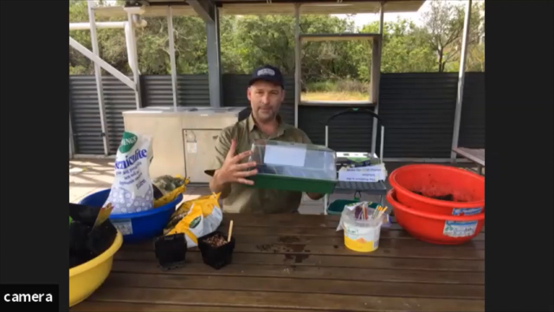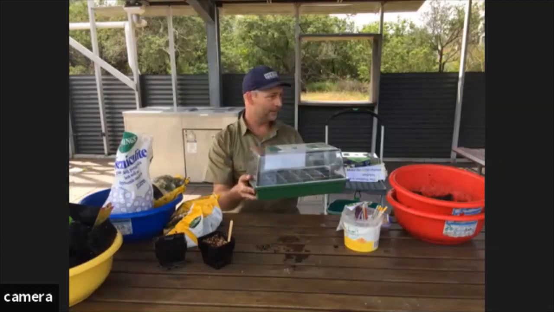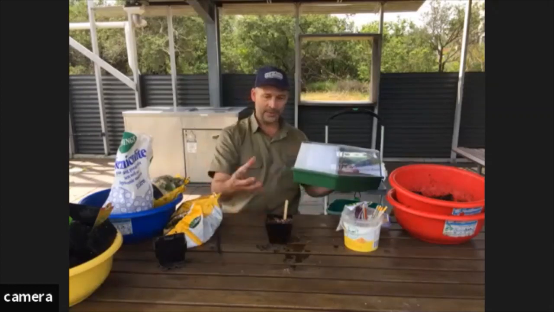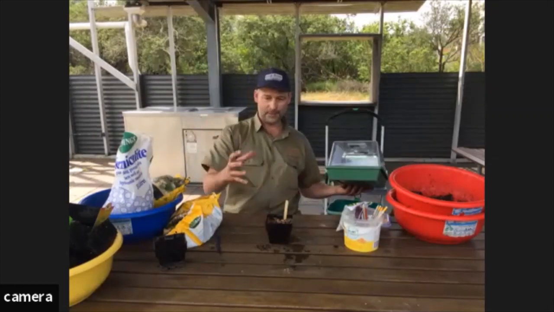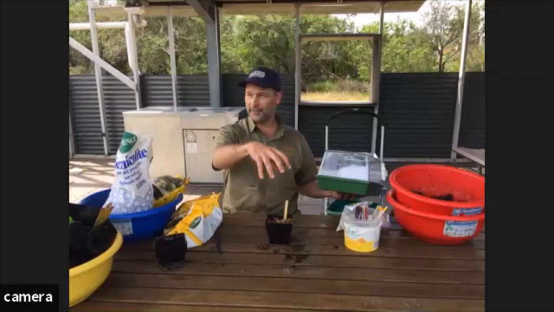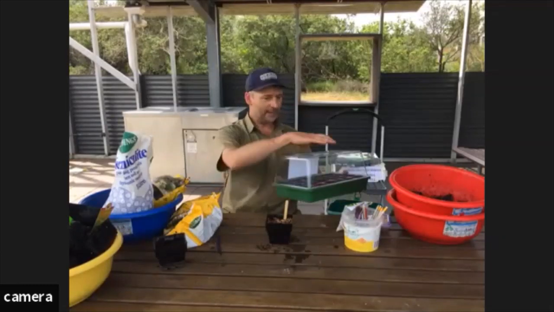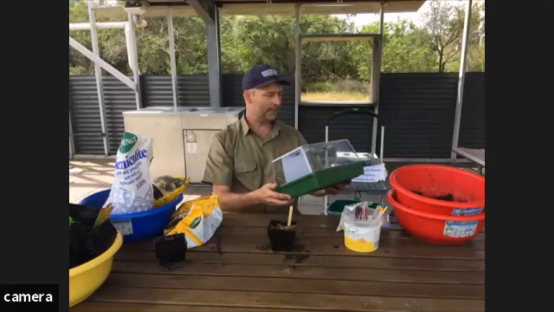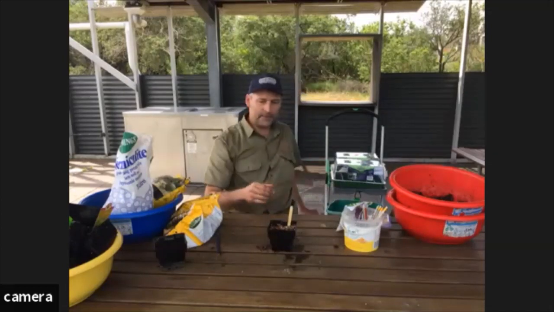But it just creates a really nice, warm little microclimate for your seeds to germinate in. You could also use an old drink container, cut the bottom off and stick it over the top of your pot. That seems to help. Just anything that keeps that temperature nice and warm and moderated can be really helpful.